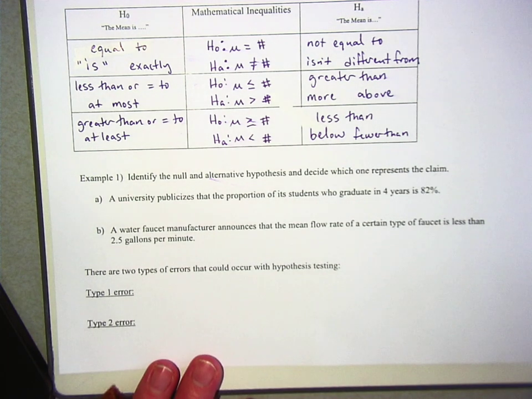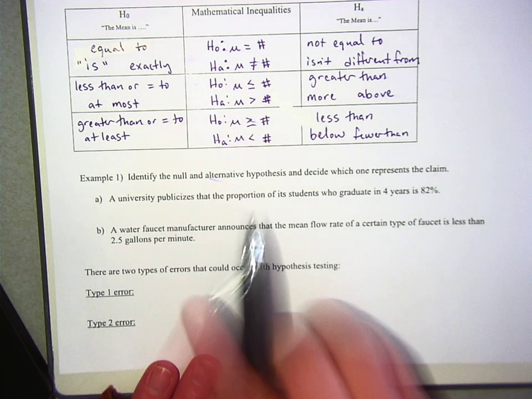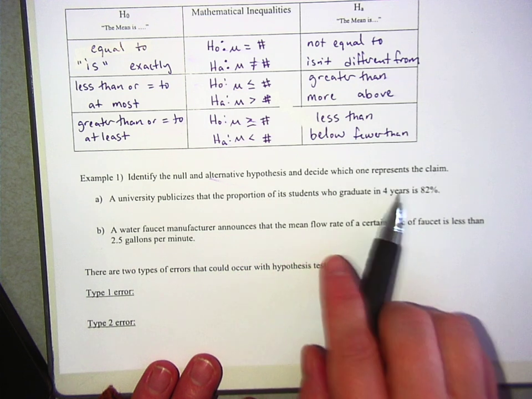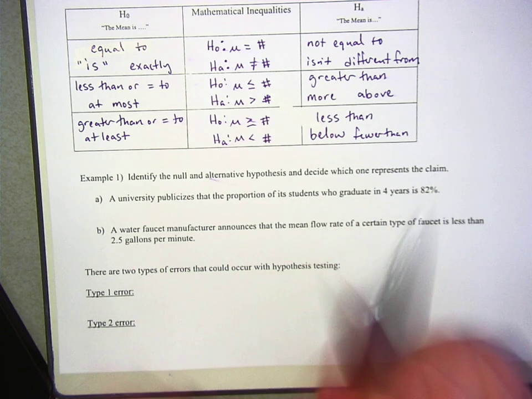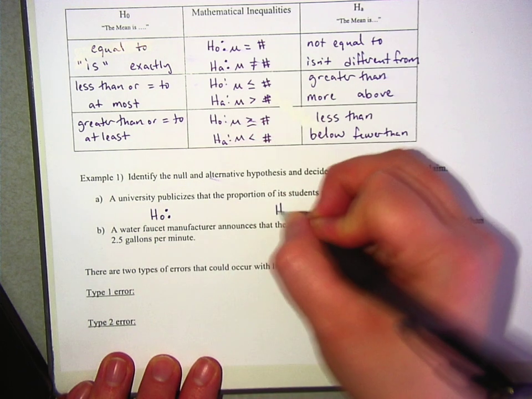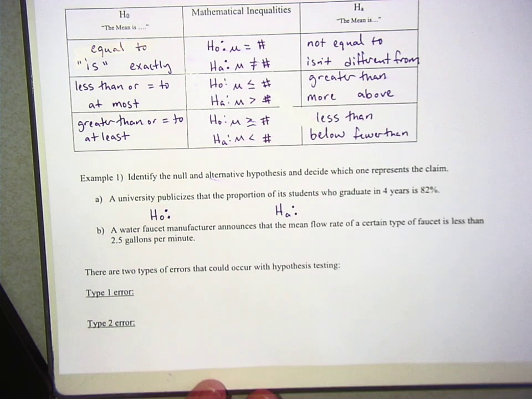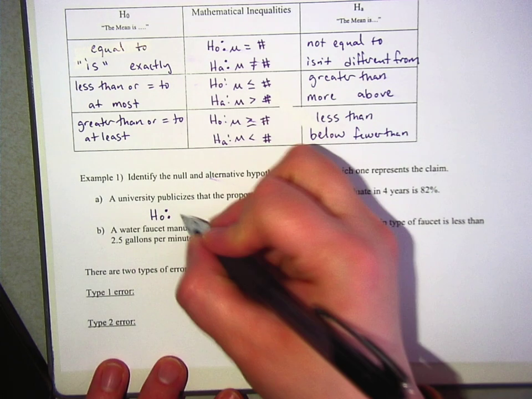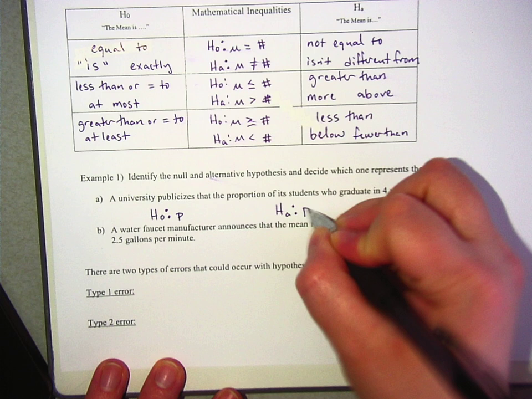So, a university publicizes that the proportion of its students who graduate in 4 years is 82%. So we're supposed to identify the null and the alternative hypothesis. Now, I'm not going to write mu this time. How come? It's a proportion, so I'm just going to write p.